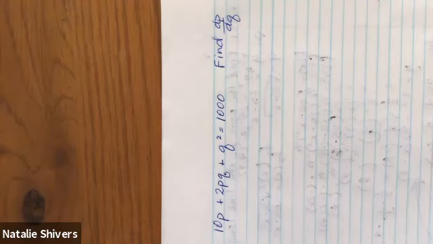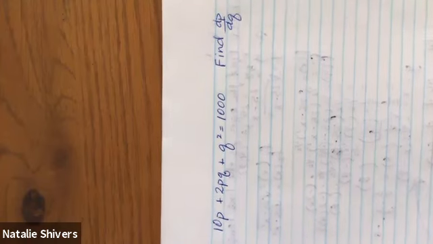Okay, so we're still going to have to find the derivative of everything. And I like to write my first line with dp/dq on the outside of the equation.